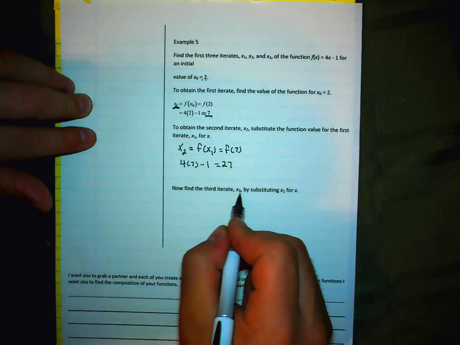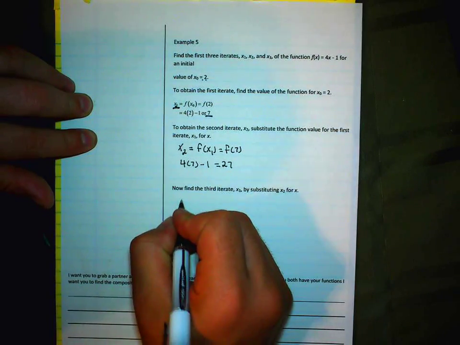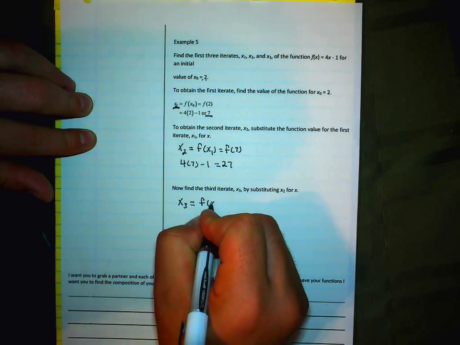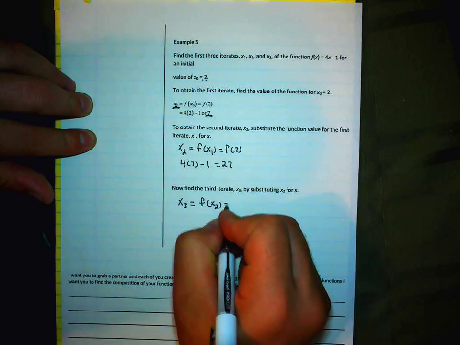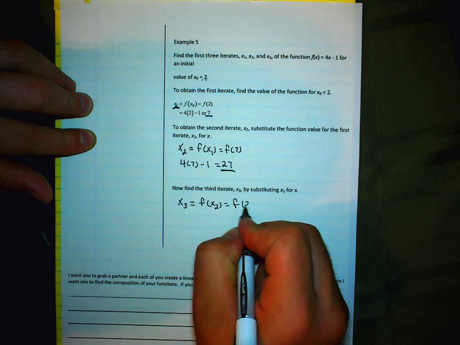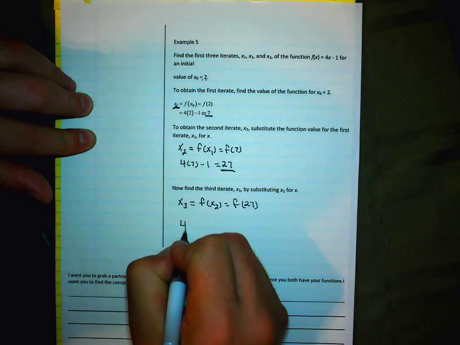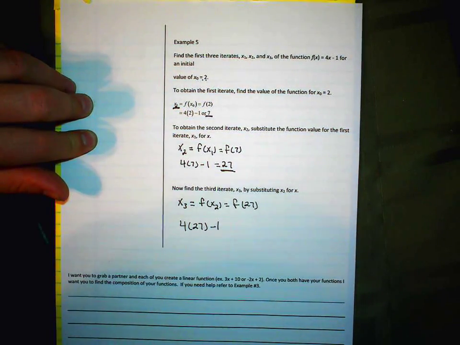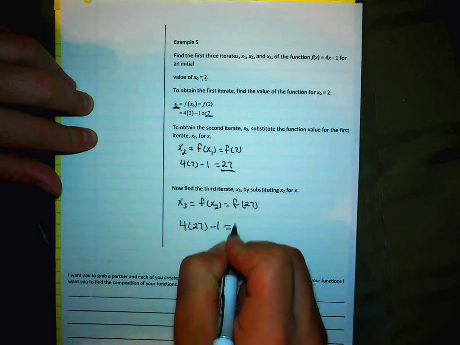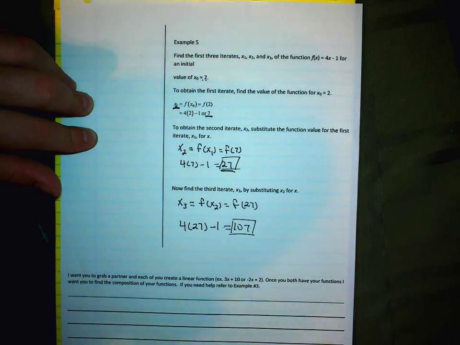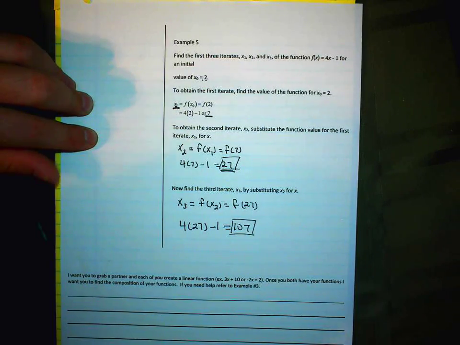So now we're going to find the third iterate, x3, by saying that it's a function of x2, where the value of x2 was 27. So now it's got to go into our problem. 4 times 27 minus 1. 4 times 27 is 108. 108 minus 1 is 107. And all three of those are solved. How can I multiply 4 times 27, but I can't multiply 4 times 7? I don't know. I'm losing my mind.